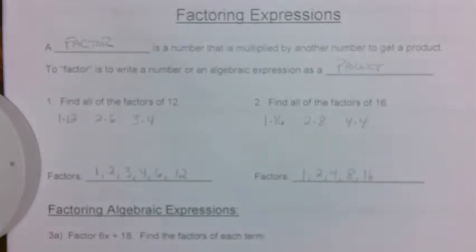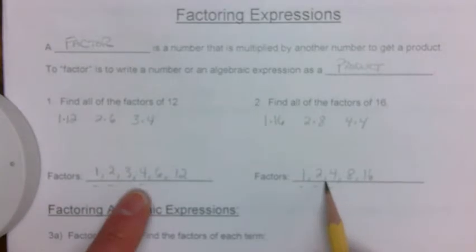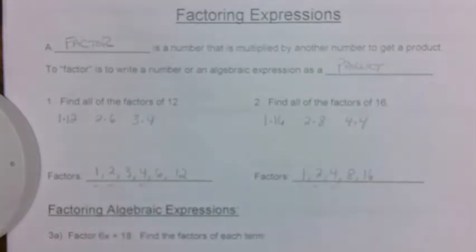Okay, so we've just found the factors of 12 and we found the factors of 16. If I were interested in finding the common factors of 12 and 16, I would look at the numbers that are in both lists. Okay, and I see that they both have a 1, they both have a 2, and they both have a 4. All right, so the common factors are 1, 2, and 4. The greatest common factor, also known as the GCF, would be the number 4. That's the biggest number that appears in both lists. The GCF is going to be very important later on when we're factoring our algebraic expressions.